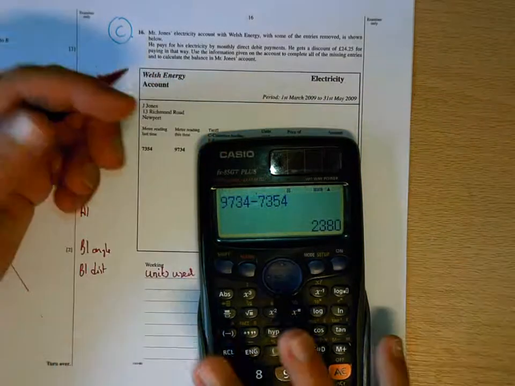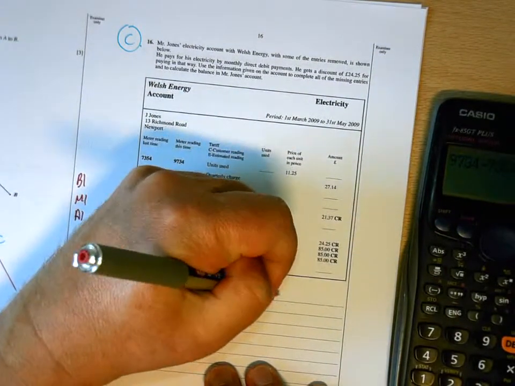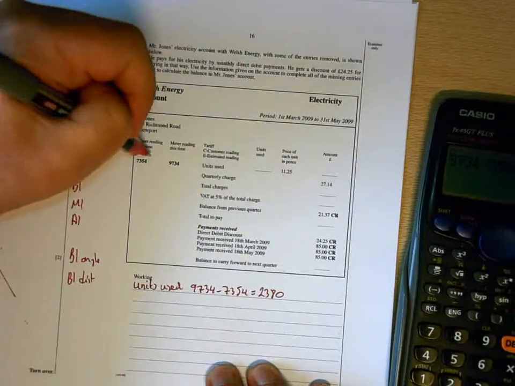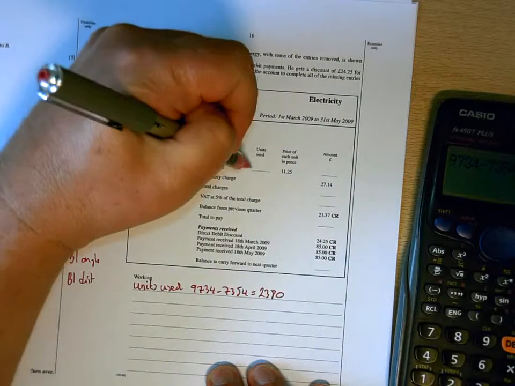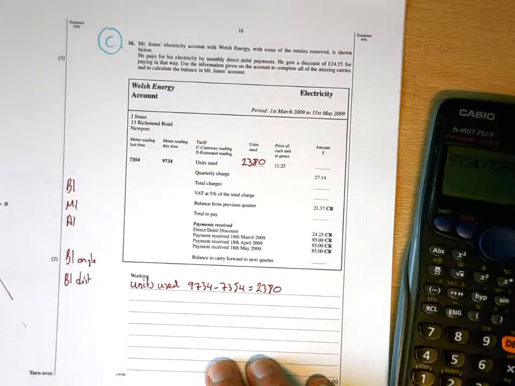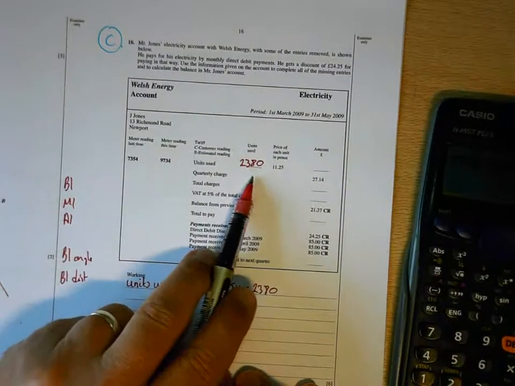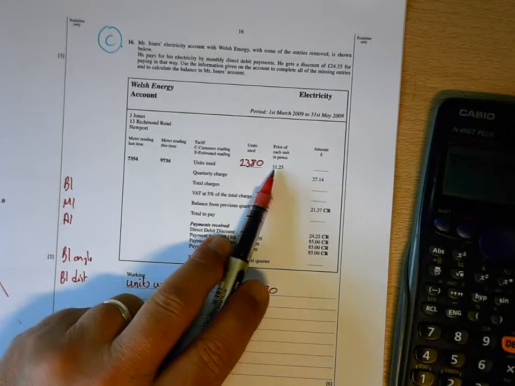So he's used 2,380 units of electricity. So on your table up here, units used 2380. Now every one of those units he's used is going to cost him 11.25 pence.